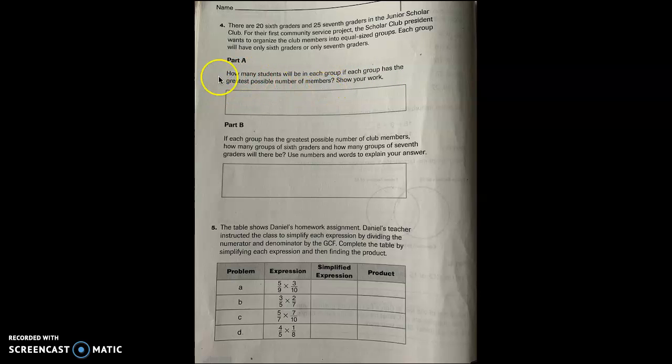So this keyword greatest means we're finding the greatest common factor of 20 and 25. So find the greatest common factor of 20 and 25, either by listing factors and finding what's common or by making a Venn diagram and factor trees.